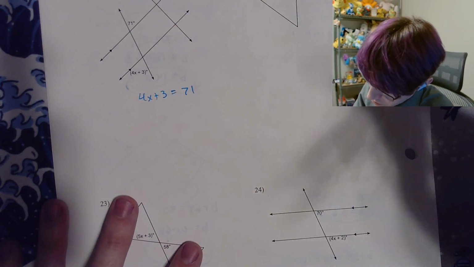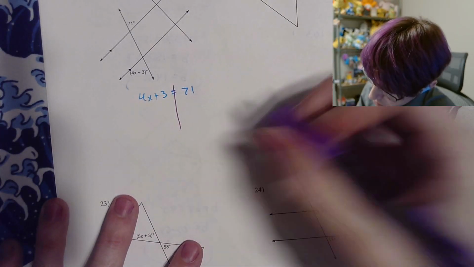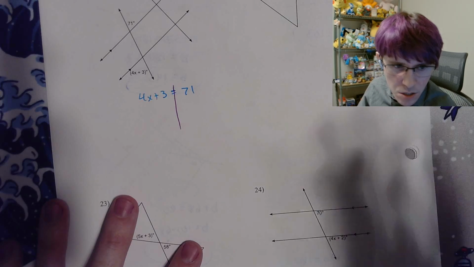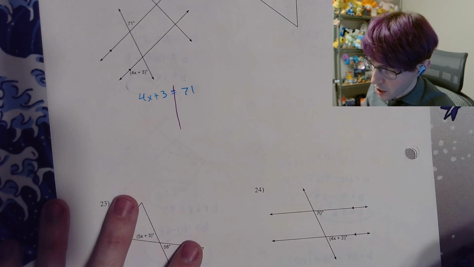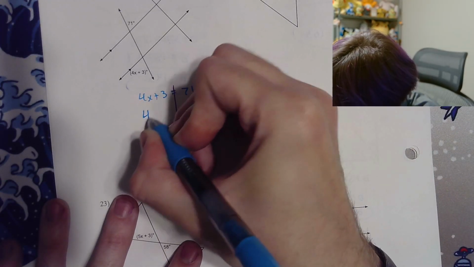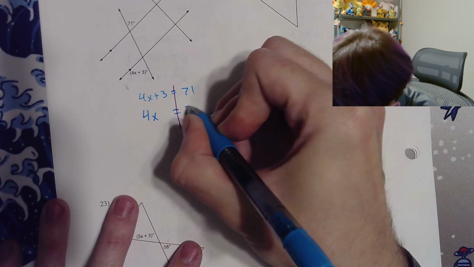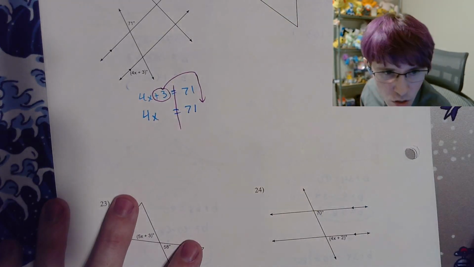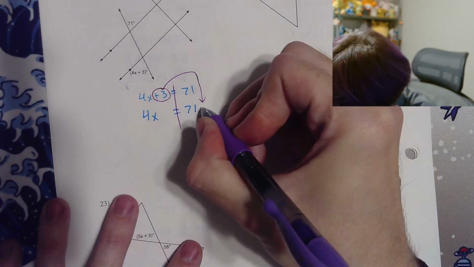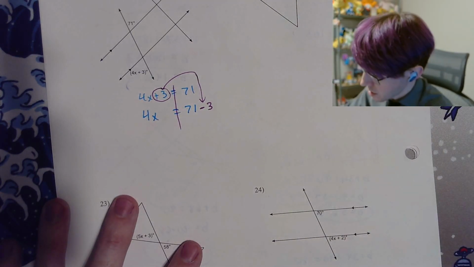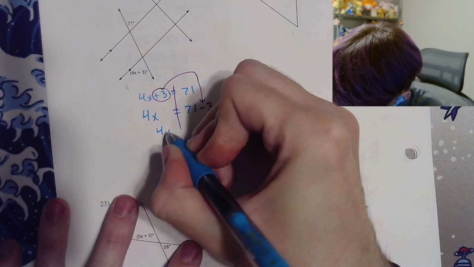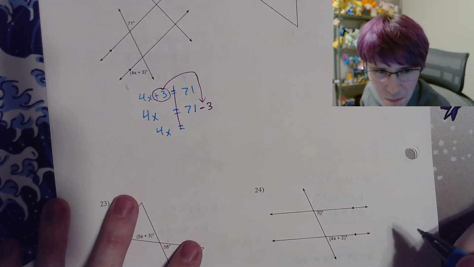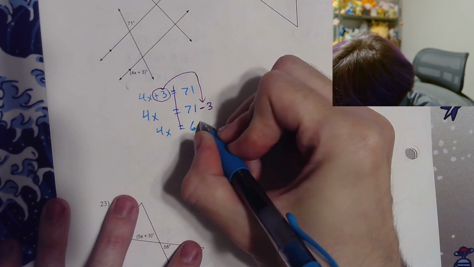So here we go. We're going to divide this thing down the center. When you divide this down the center, you're going to choose that x's go on one side and not x's, the constants, go on the other. So we have 4x equal to, that 71 is copied. However, this 3 right here is being picked up and moved over here. When you move something across to the other side, it becomes a negative. There you go. And now we're going to keep that 4x copied, equals 71 minus 3 is 68.